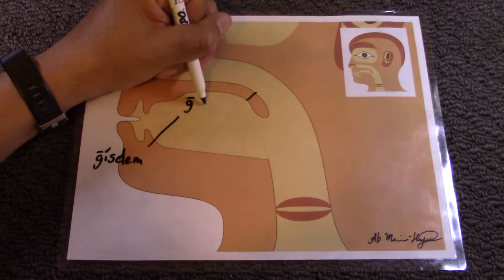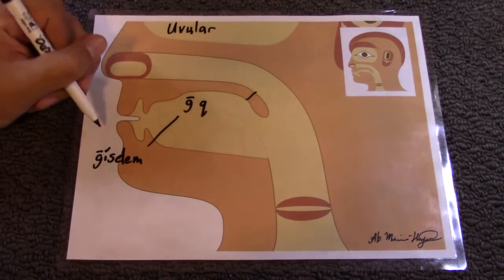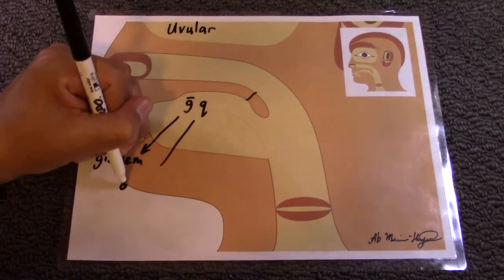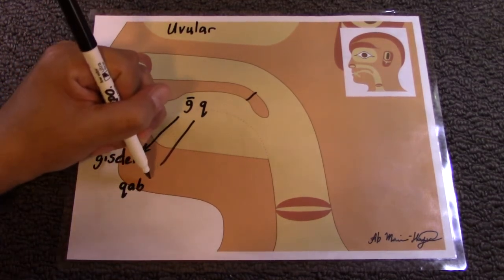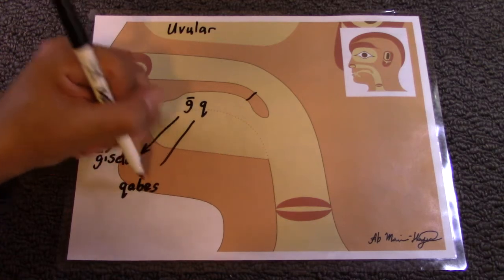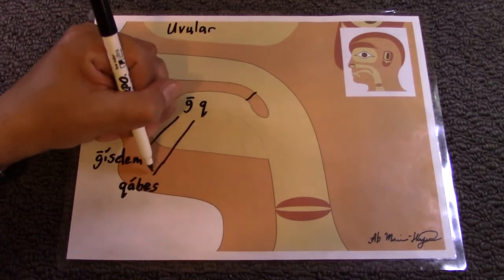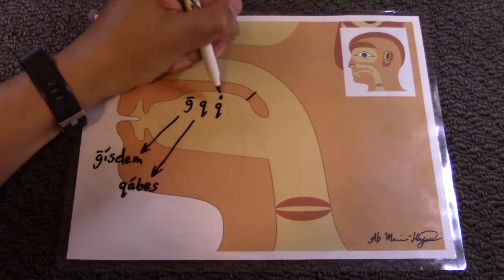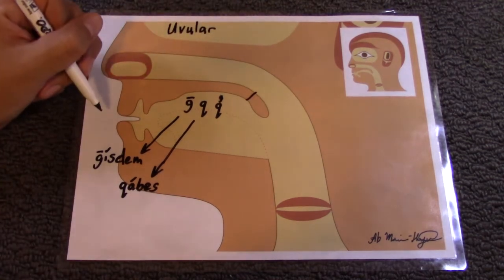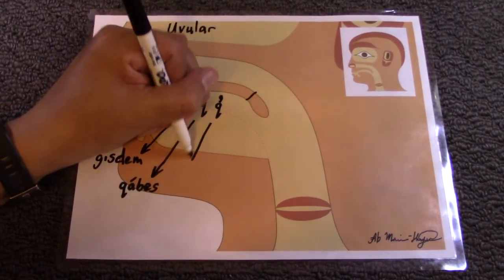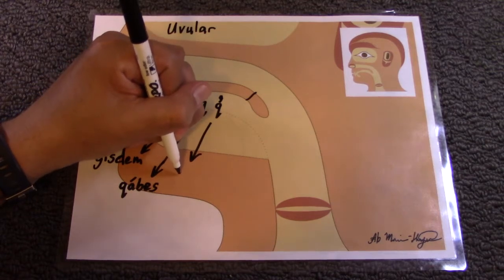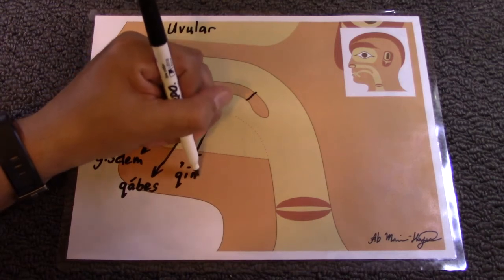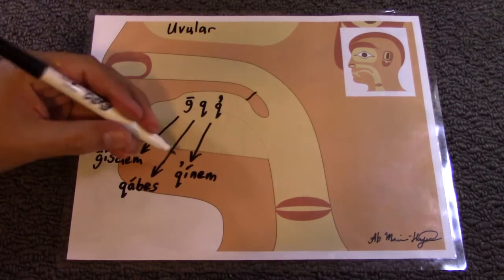And then we have a regular Q, as heard in the á'isla word kabes. We also have a Q with an apostrophe over top of it. We hear this in the á'isla word einem. Einem.